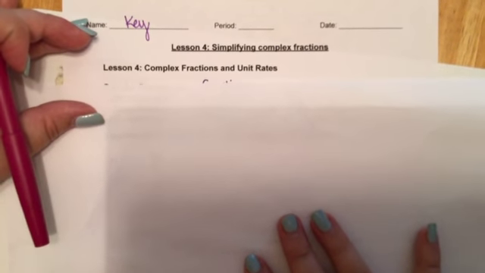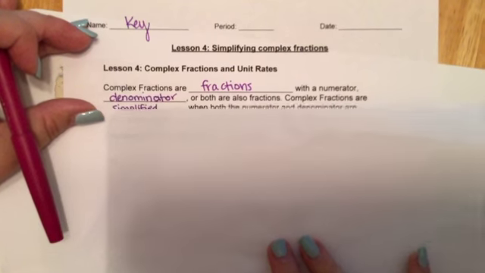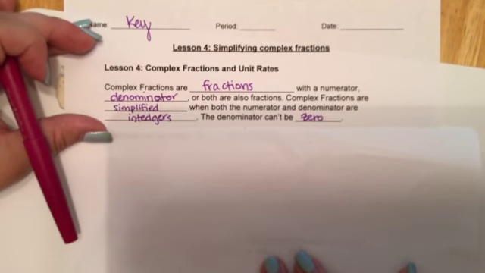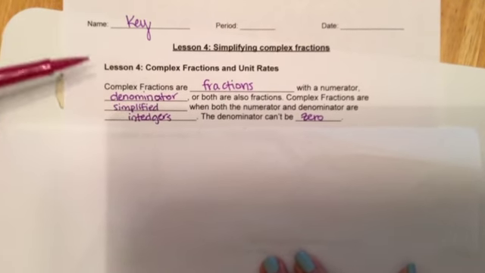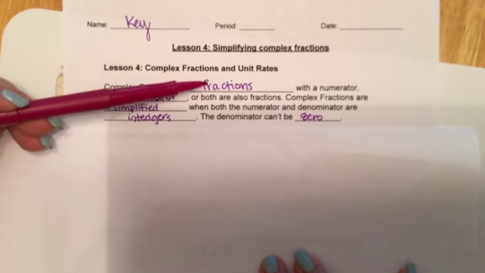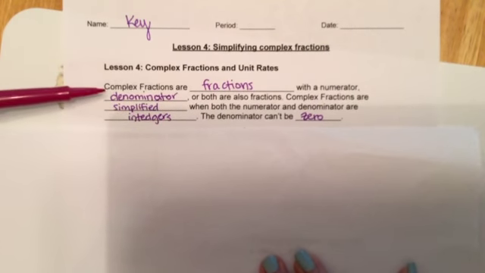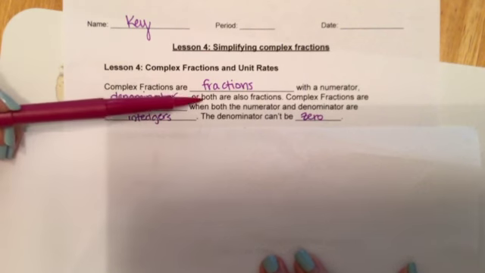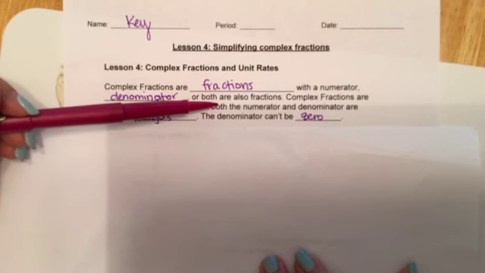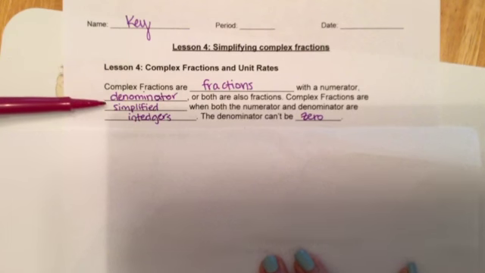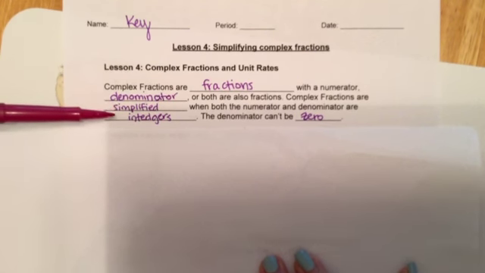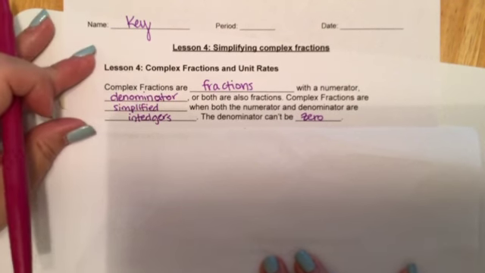All right, so lesson 4, complex fractions and unit rates. First, let's talk about what a complex fraction is. Complex fractions are fractions with a numerator, denominator, or both that are also fractions. Complex fractions are simplified when both the numerator and the denominator are integers. The denominator cannot be 0, okay?